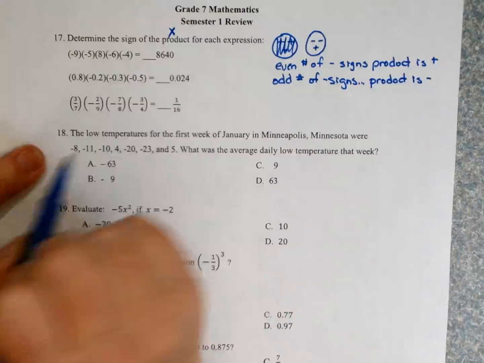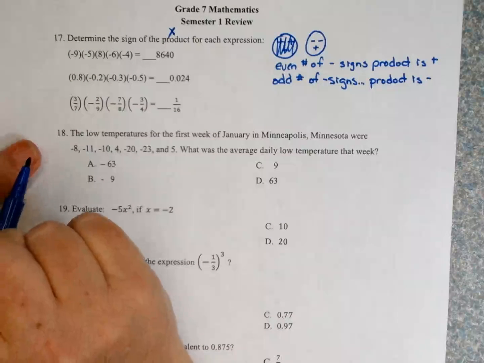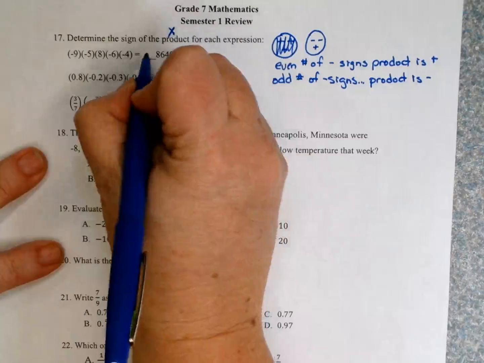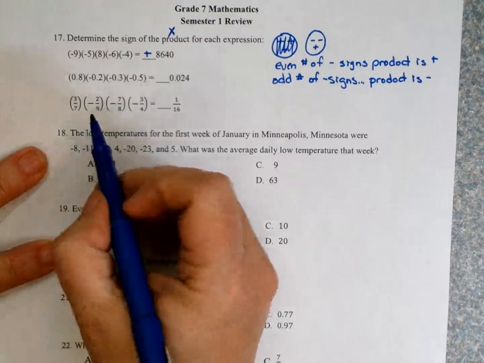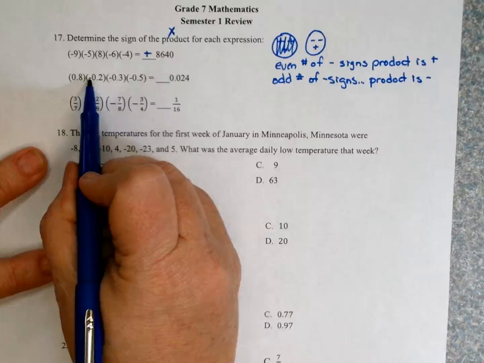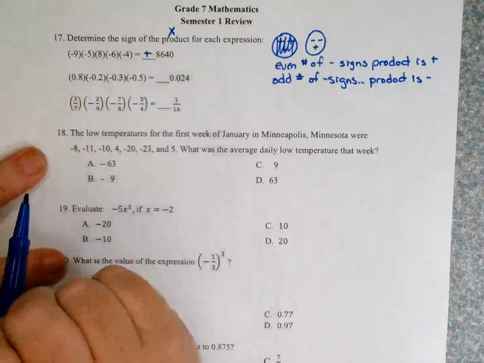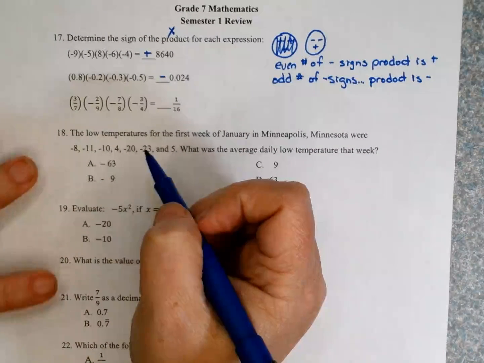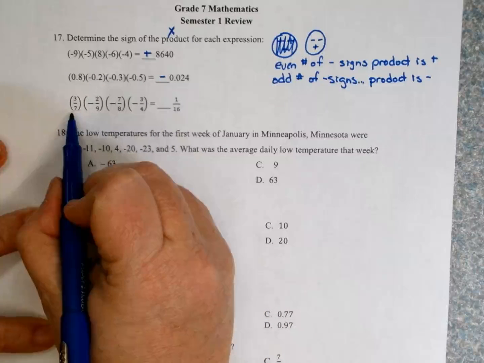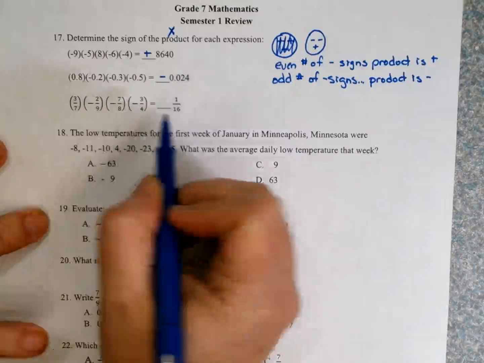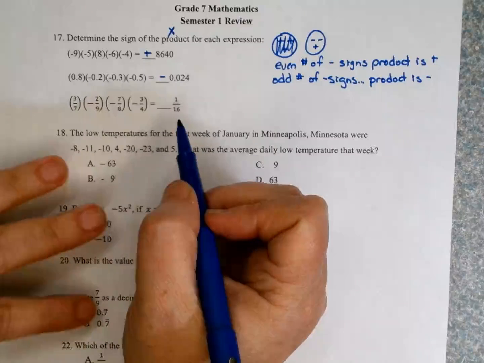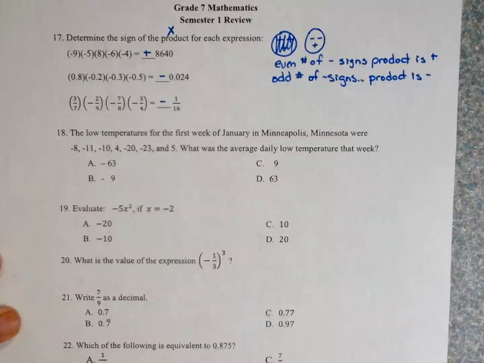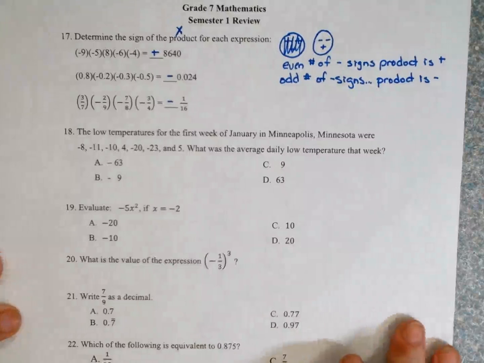So this one I have 1, 2, 3, 4 negative signs. So my answer is going to be what? It's going to be positive because I have an even number of signs, so that one's positive. Okay, let's look at this one. I have 1, 2, 3. 3 is an odd number, so my answer is going to be negative. And for this one, positive, negative, negative, negative. I have 3 negatives. So if I have 3 negatives, it's going to be a negative. Easy peasy lemon squeezy, guys.